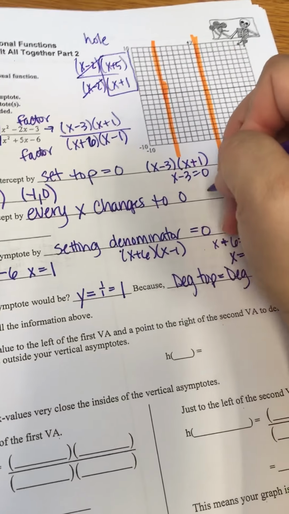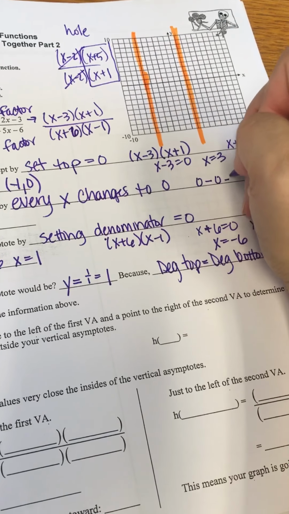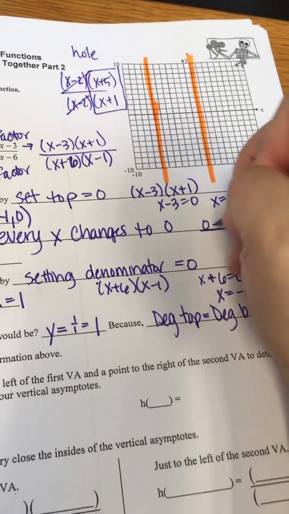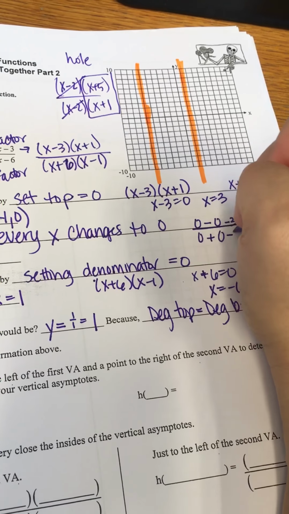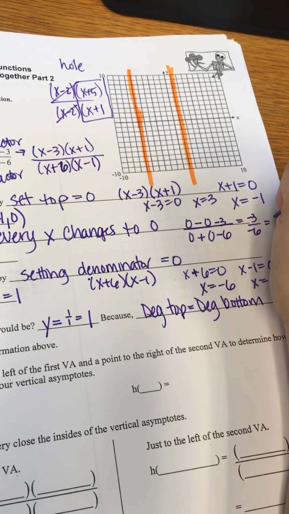All right, so every x changes to 0. So I have 0 minus 2 times 0 minus 3. So everything that has an x cancels out to be a 0. And then I have a 0 plus 0 minus 6. So I have negative 3 over negative 6. So negatives cancel, so positive 1/2.